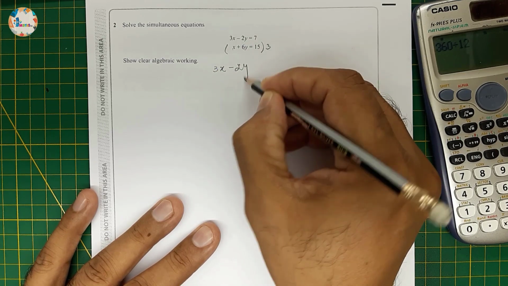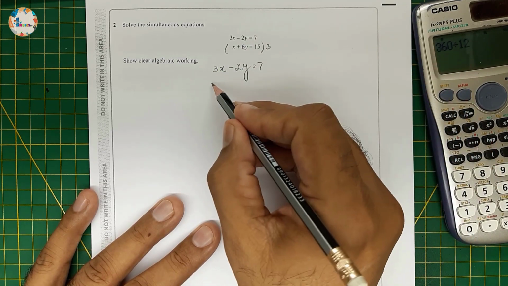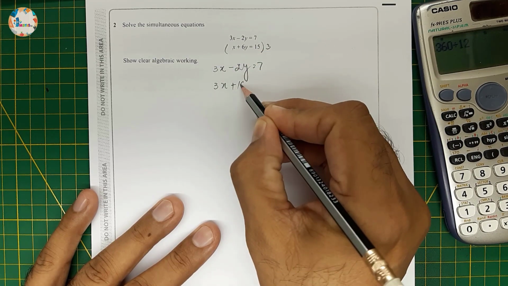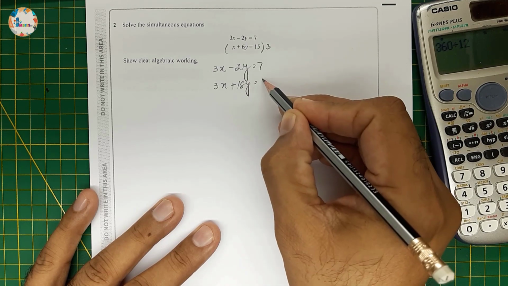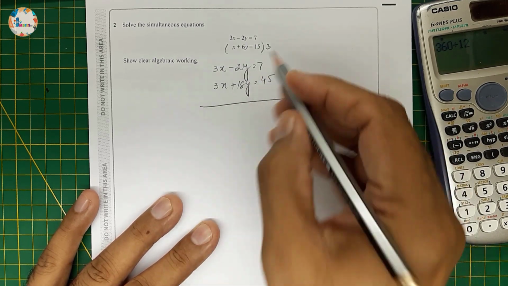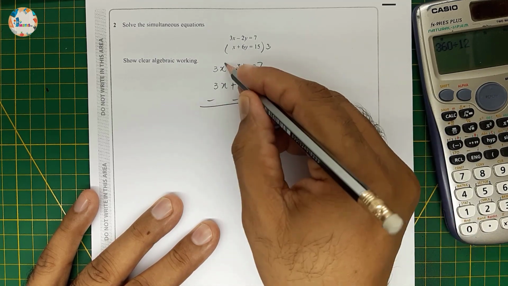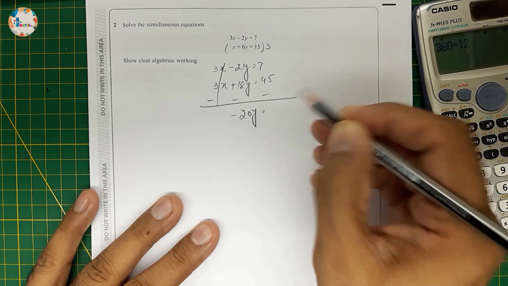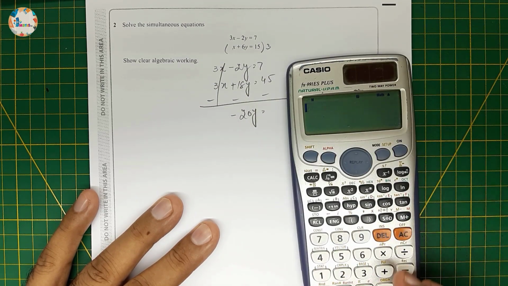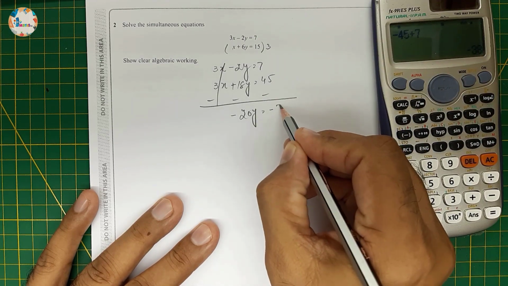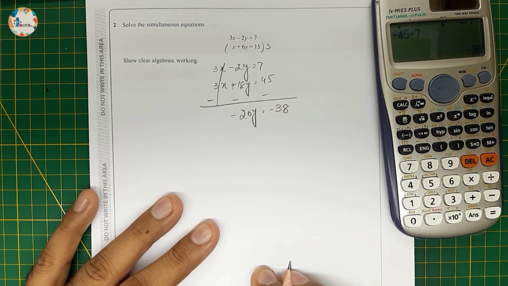So I'll copy the first equation: 3x minus 2y is equal to 7. And the second equation after multiplication will be 3x plus 18y is equal to 15 into 3, which is 45. Now we can subtract, changing signs, and the x terms will cancel. So this will be minus 20y is equal to minus 45 plus 7, which results in minus 38.